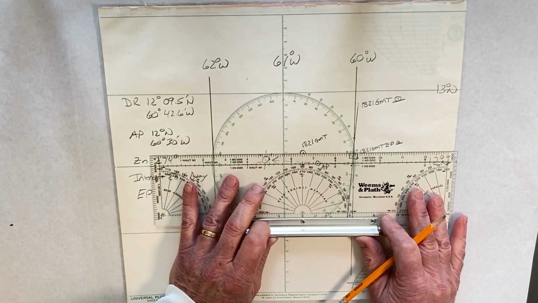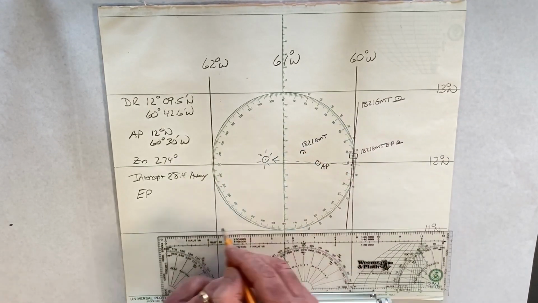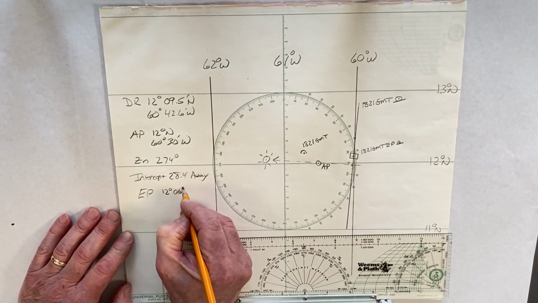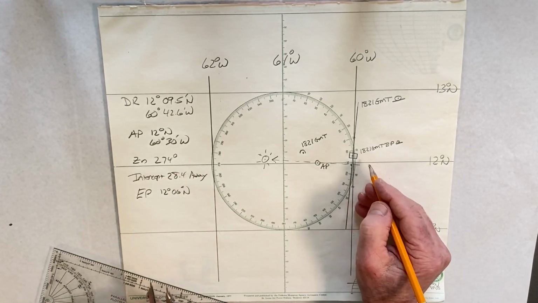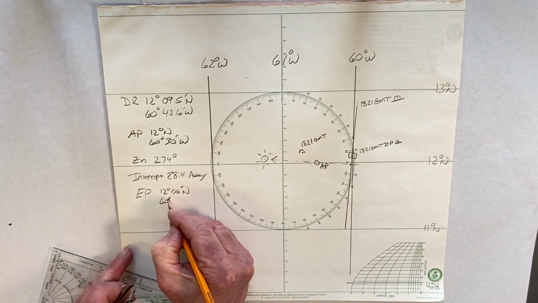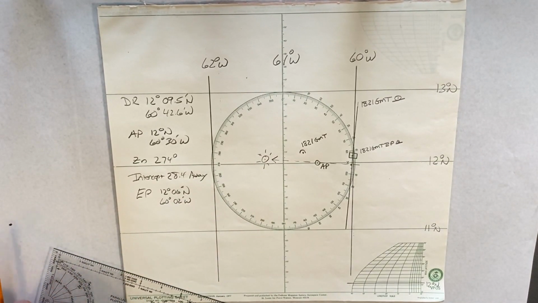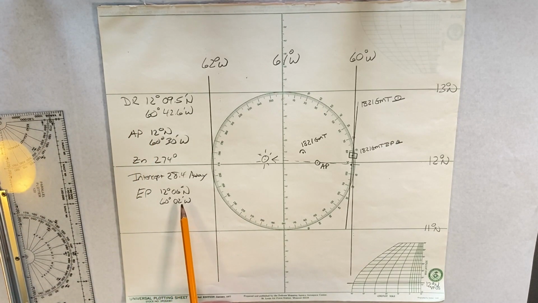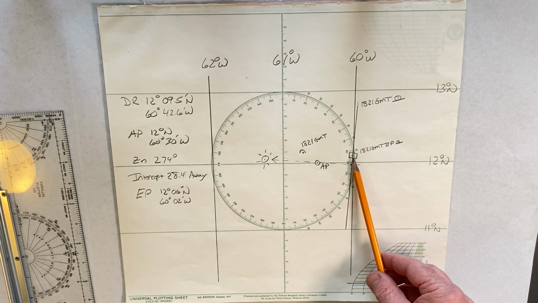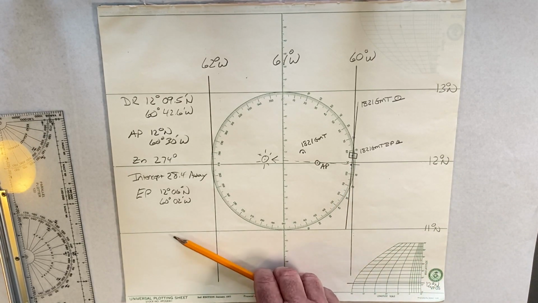So we have it. That is 12 degrees 06 minutes north, and just a hair over 60. So we'll call it 60 degrees, about 02 minutes west. And there we have it. We've got all the information we started with. We picked up an estimated position, which we would record in the logbook, and our DR plot would start from that estimated position, whichever direction we were going for the particular course and speed.